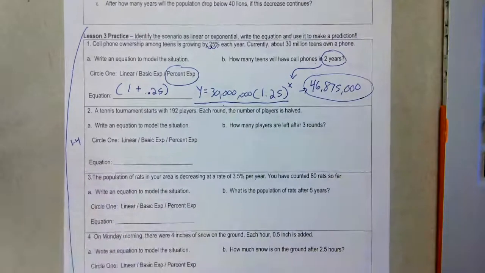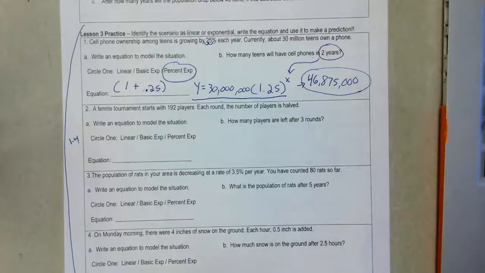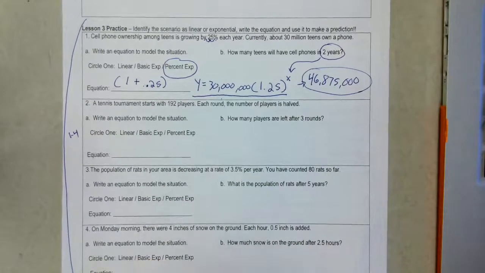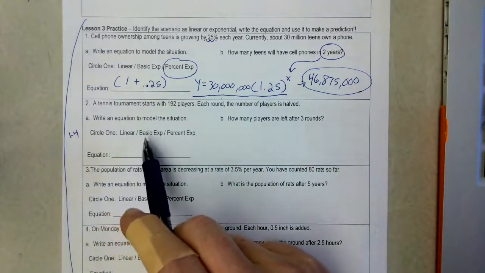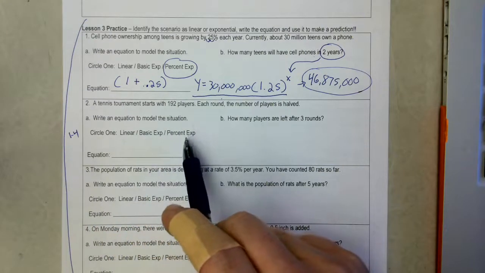All right, number 2. A tennis tournament starts with 192 players. Each round, the number of players is halved. All right, so we're going to write an equation to model the situation, but first we have to decide, is it linear, basic exponential function, percent exponential function?